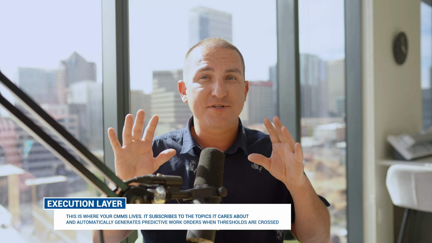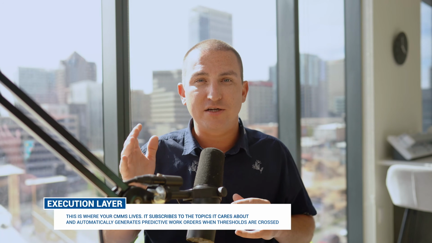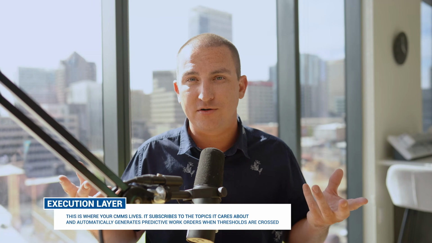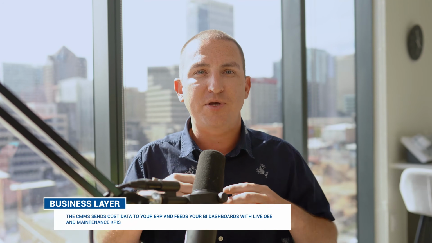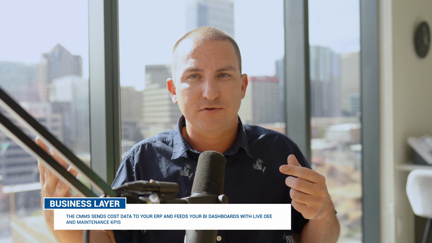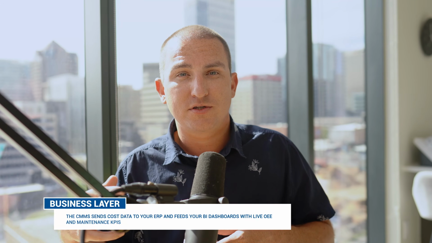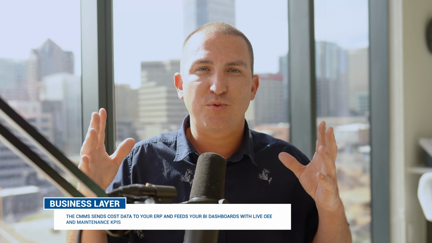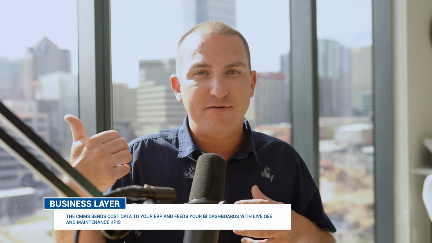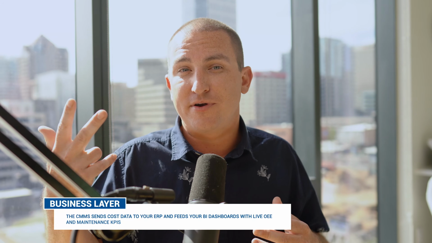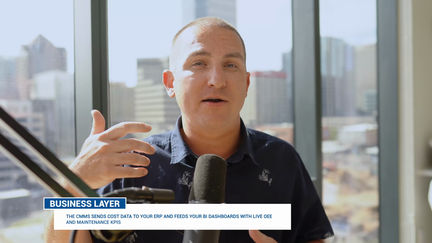The execution layer is where your CMMS lives. It subscribes to the topics it cares about so you can do things like automatically trigger predictive work orders when certain thresholds are crossed. Finally, in the business layer, the CMMS sends cost data into your ERP as well as your inventory levels for triggering reorders. And this feeds into your different dashboards for business intelligence, live OEE, and other maintenance KPIs, MTTR, MTBF.